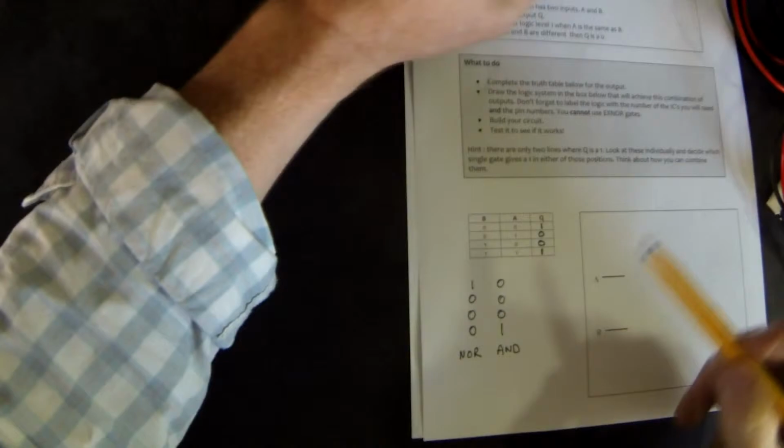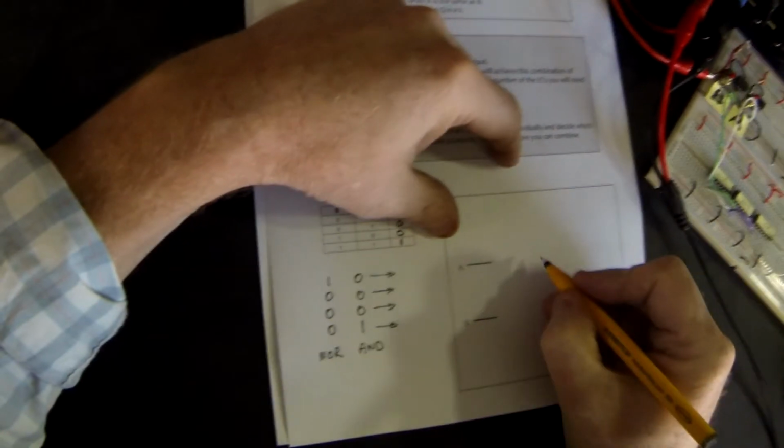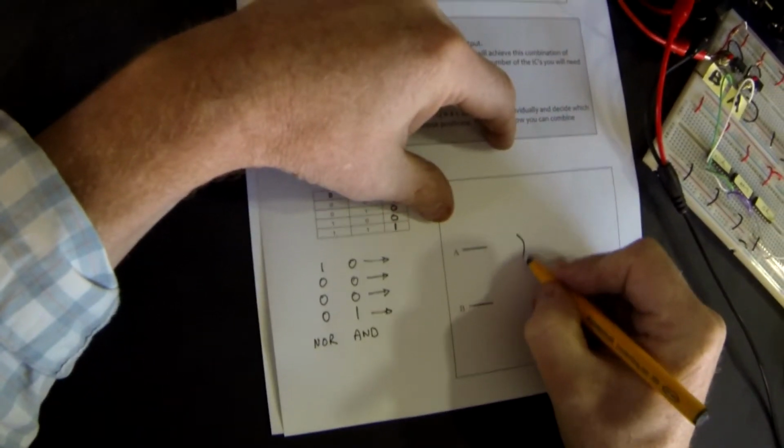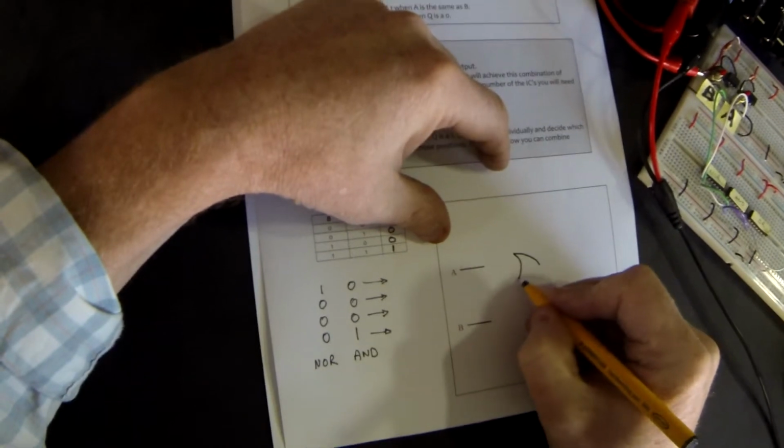So maybe if we somehow manage to combine these gates together to create a single gate, maybe that would give us our answer. So what gate could be used to join both those together? Well, first of all, let's draw them out, because we know that we have A and B, and we are going to have a NOR gate in our circuit.